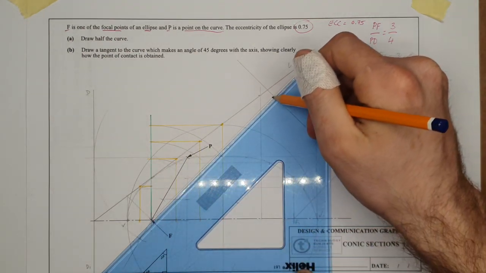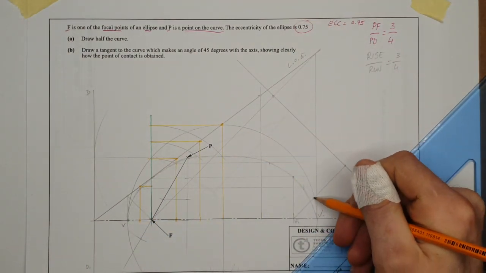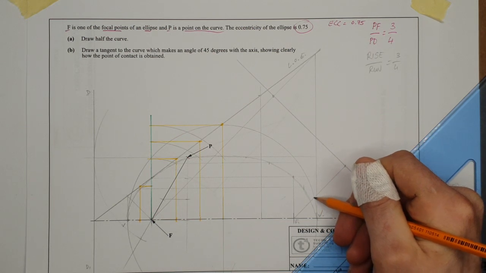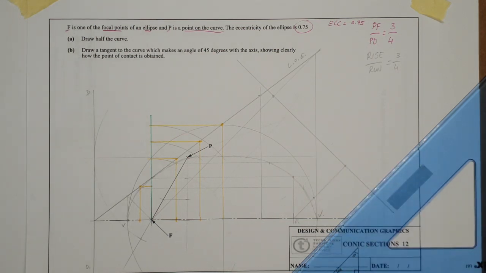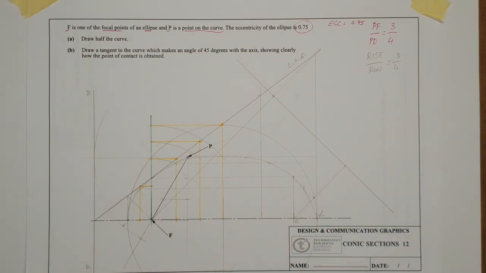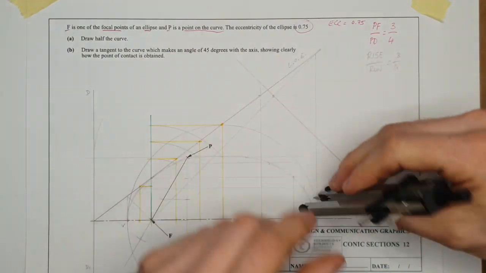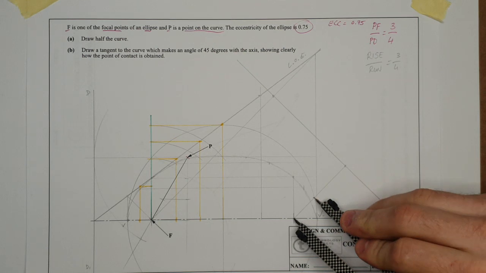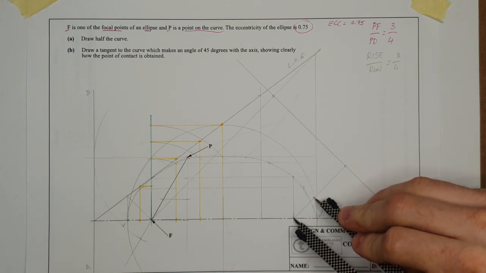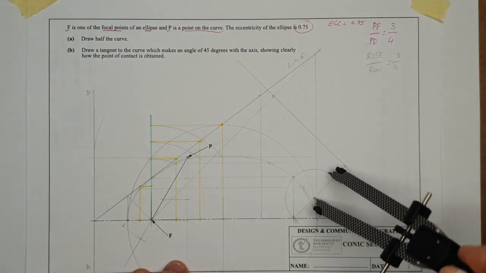And I've already done it from here. So that gives me them two points right there. But the more important ones is where it hits the major circle. Okay, so where that one hits the major circle, I want to take my compass and take the distance from the major auxiliary back into the focal point, and rotate it across that point.